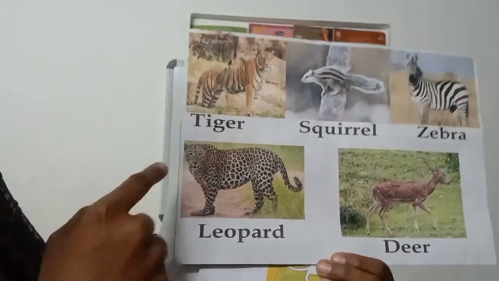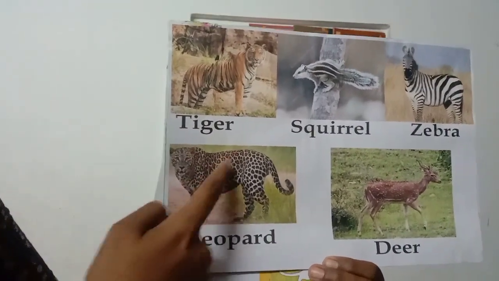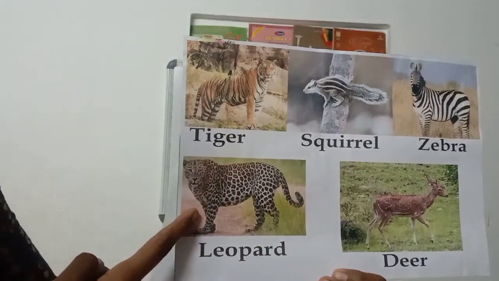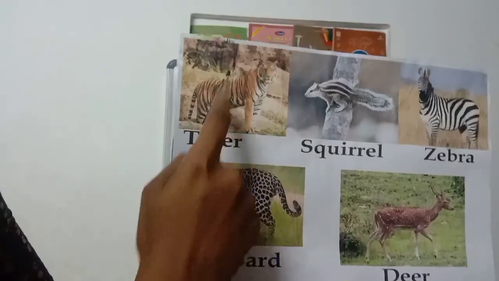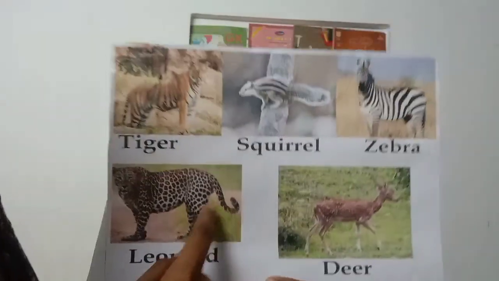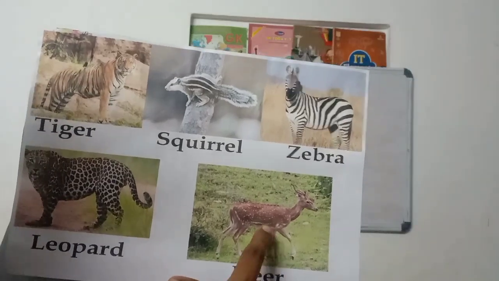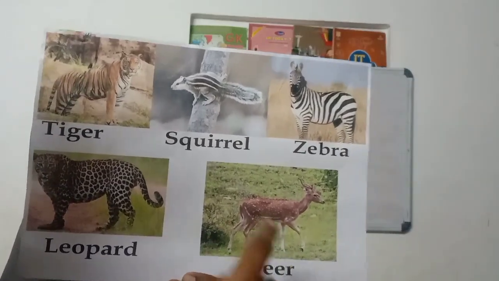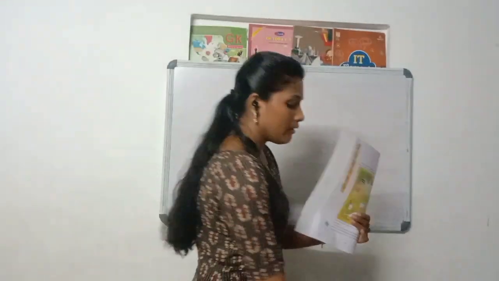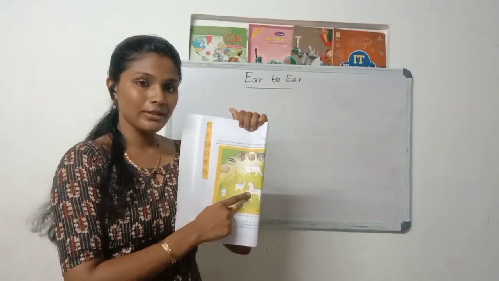This is a cheetah or leopard, which looks like a tiger, but look at its fur, the design differs from each other. The tiger has stripes in it, but the cheetah has spots or dots in its body. Now the deer has brown colored fur and a white dotted design in its body. From this, we know the animals and we can correctly match according to its shape.